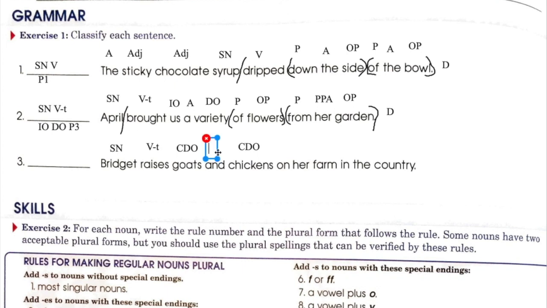And is always a conjunction. On is always a preposition. On what? Farm. Object of the preposition. Whose farm? Her. If we're answering whose, it's a PPA, possessive pronoun adjective. It's possessive, it's a pronoun, and it's describing farm. In is always a preposition. In what? Country. Object of the preposition. The is always an article adjective.